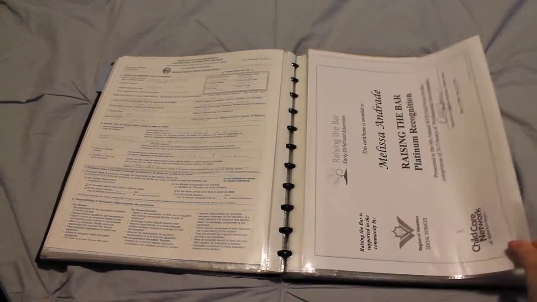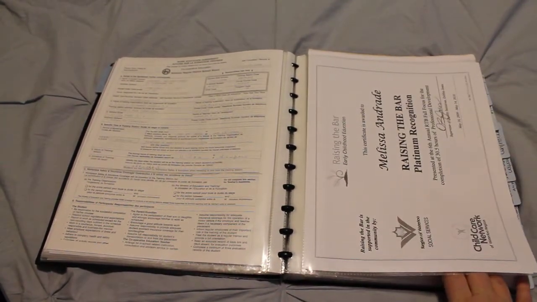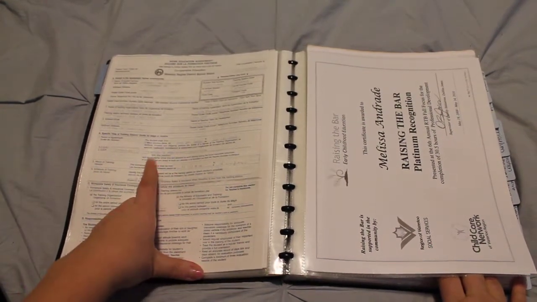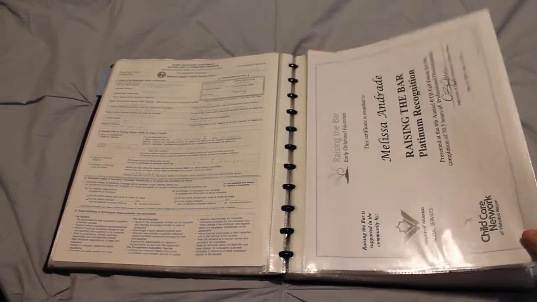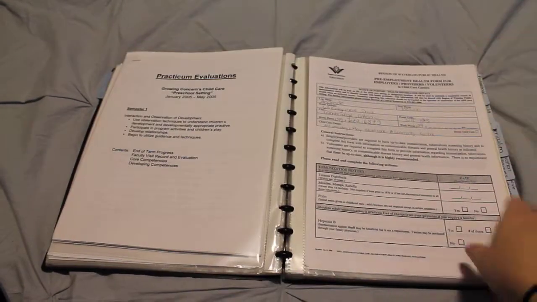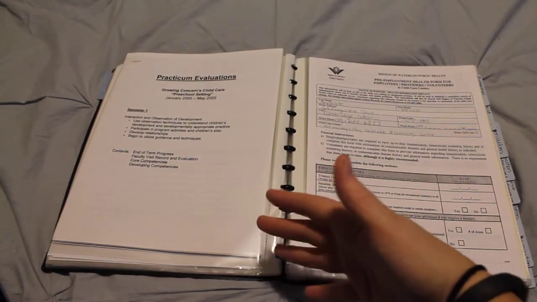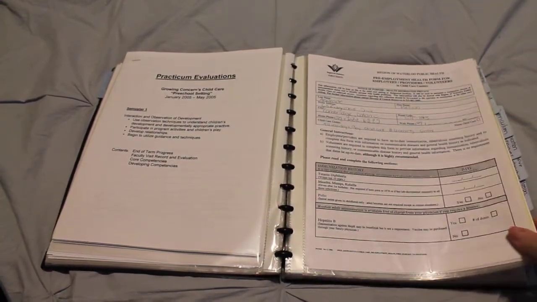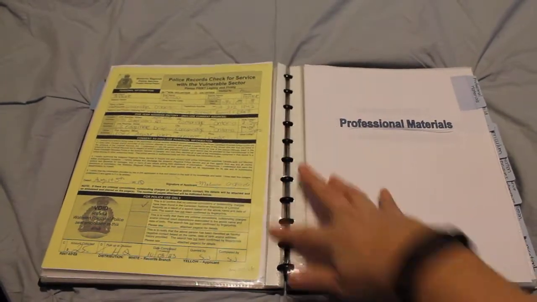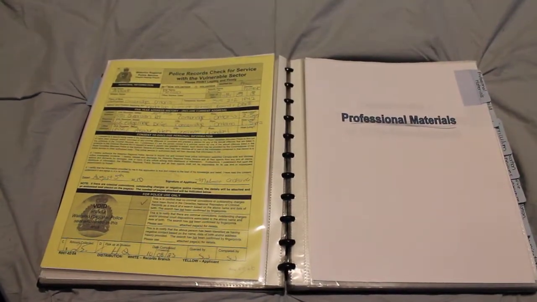Some kind of program in high school where I got to be a teacher's assistant. I got to do a co-op. I was a co-op student. Raising the bar certificates, everything that I've done is in this. My school practicums, my health form, and police check. And of course, this is up to you what you want to put in yours.